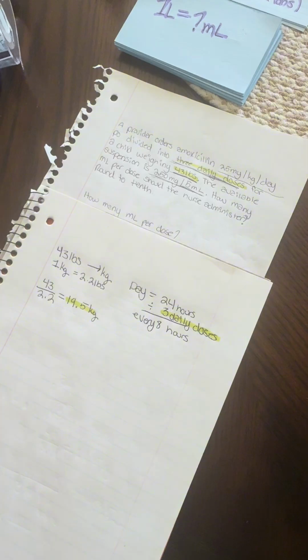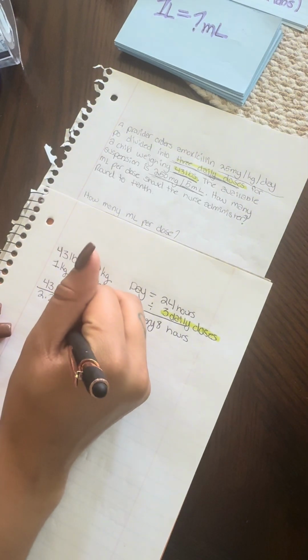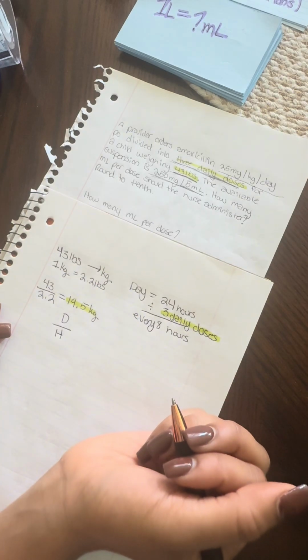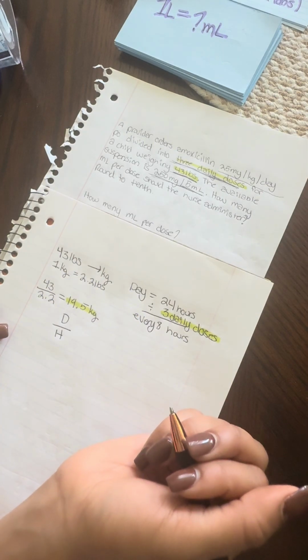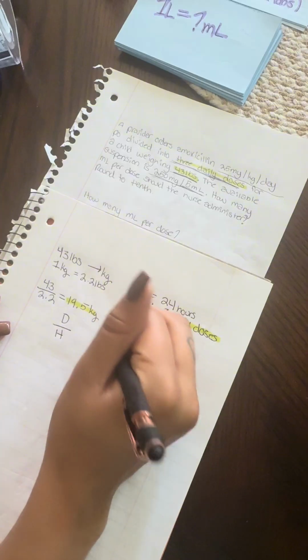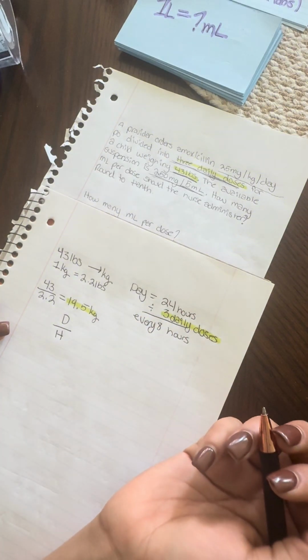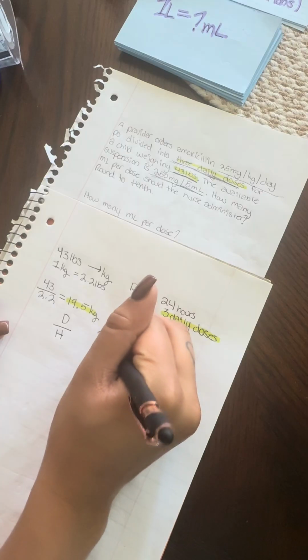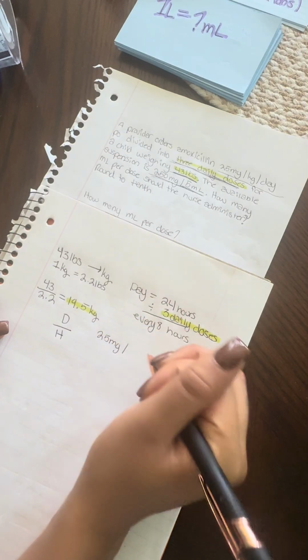So now that our conversions are complete, let's continue solving the problem by doing desired over have. So we're looking for our desired. We know that the doctor ordered 25 milligrams per kilogram.